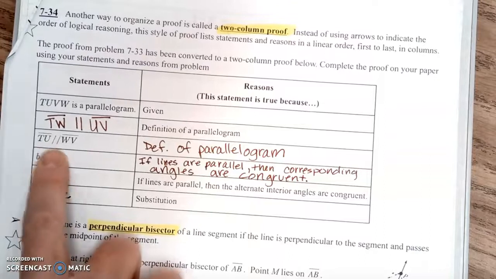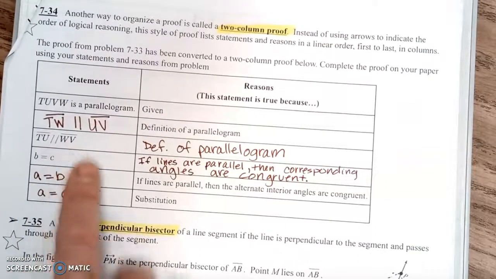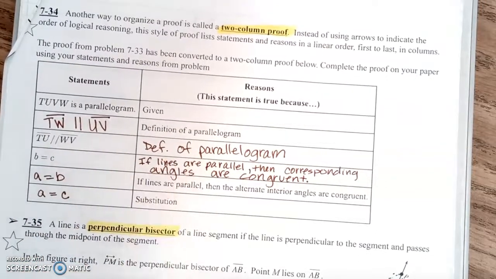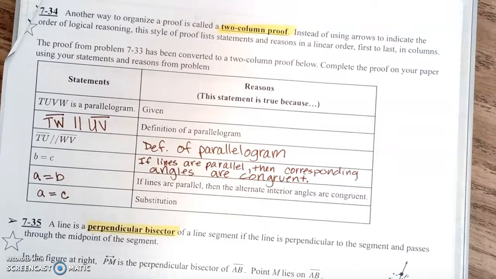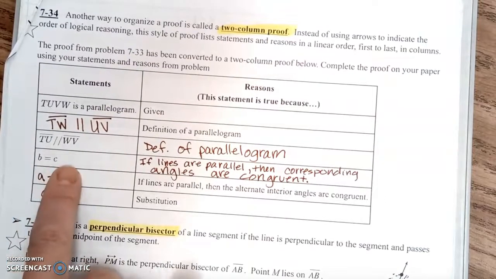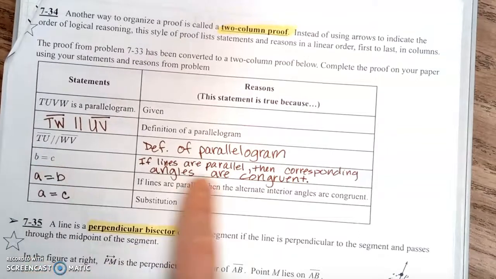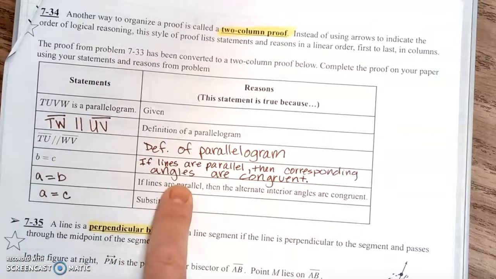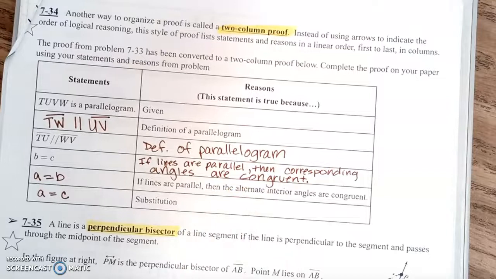And TU is also parallel to WV, part of the definition. So if you remember, that was left to right and top to bottom. These two and these two are all parallel. Then we went into talking about the angles. B was equal to C. They are corresponding angles. They're going to be congruent.